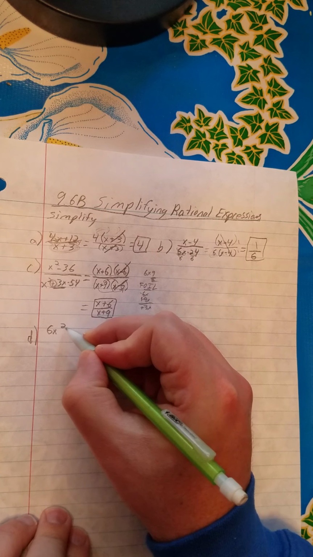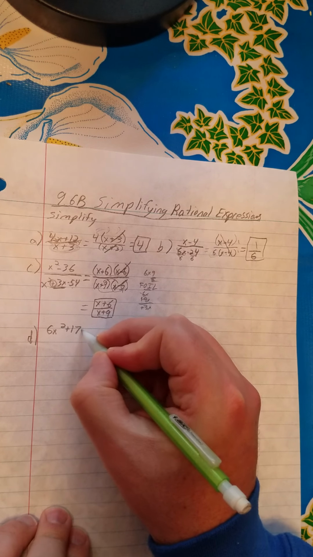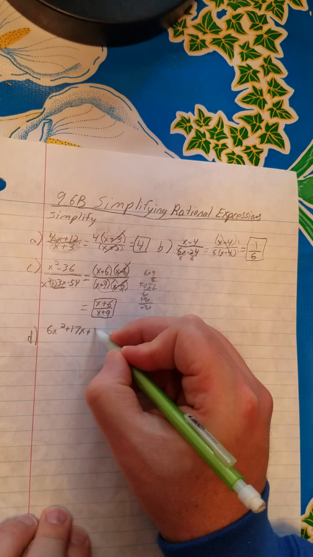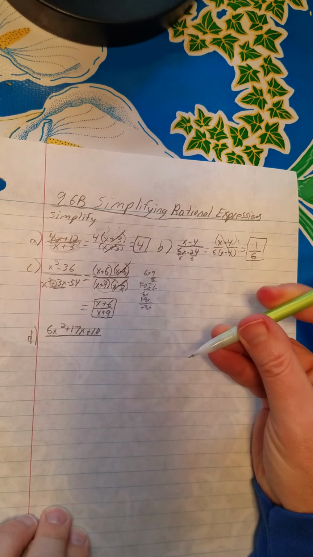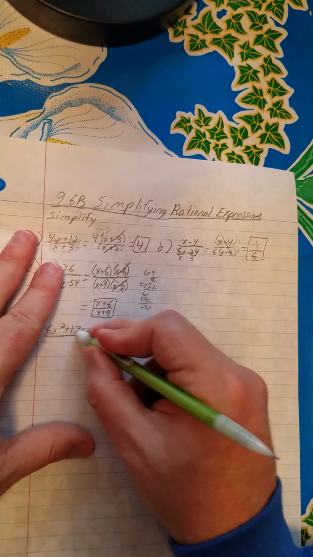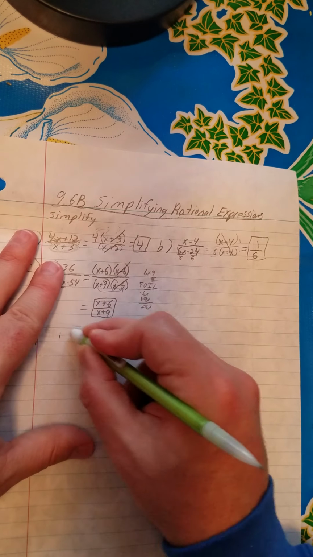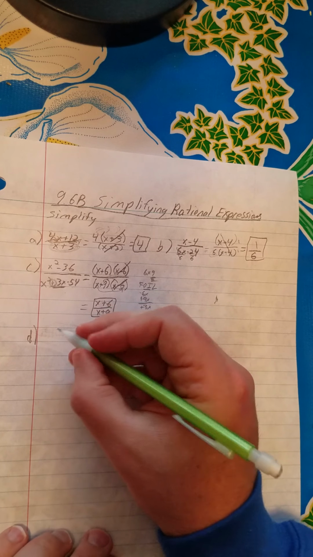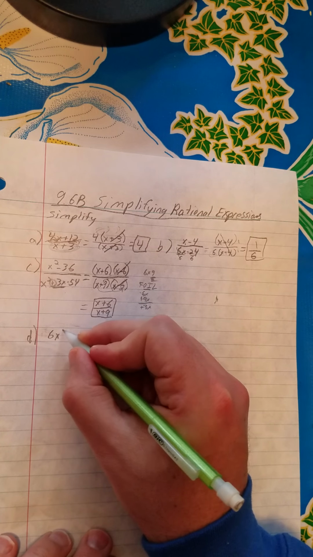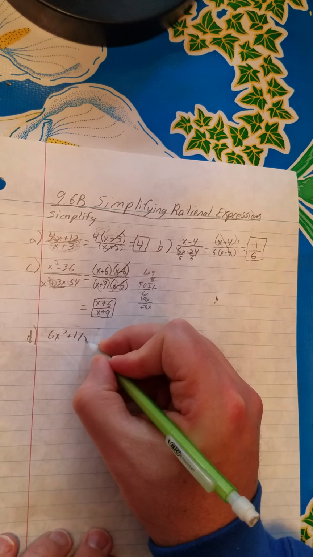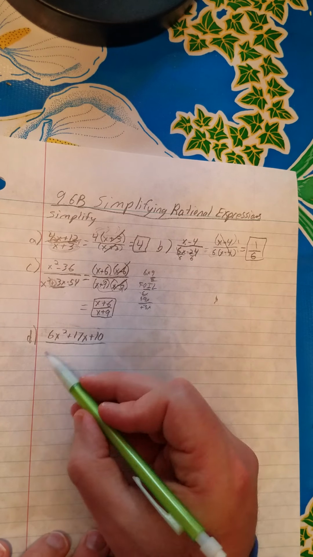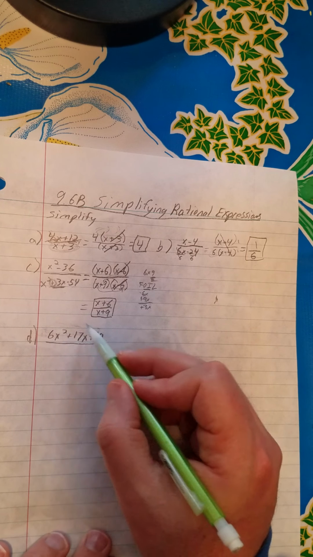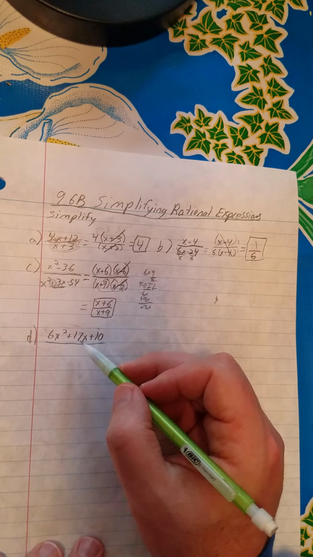Here's one that is very difficult to factor. Anytime you have a number in front of x squared, that is hard to factor. Let me make that a little bigger. I have all this room here. Same problem: 6x squared plus 17x plus 10, all over. Now, if this was the only problem, this would be a much harder problem.